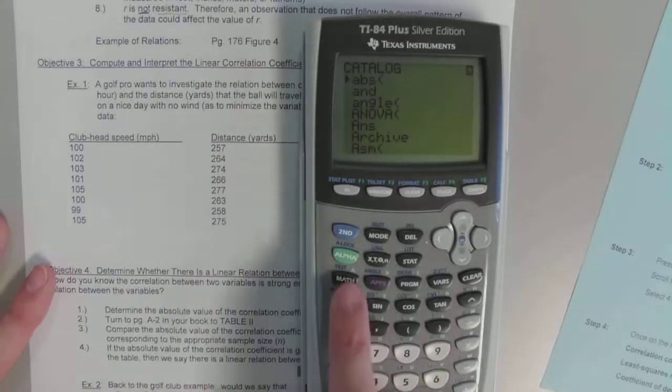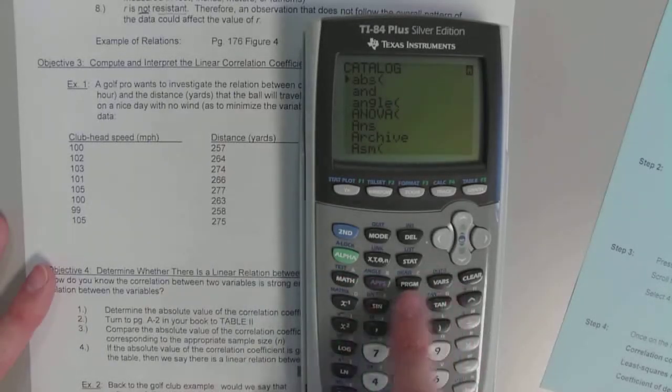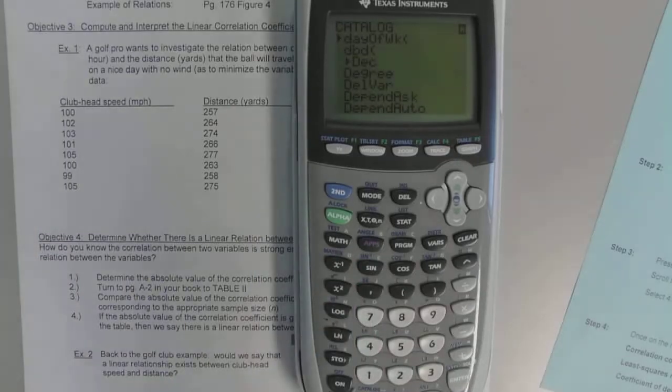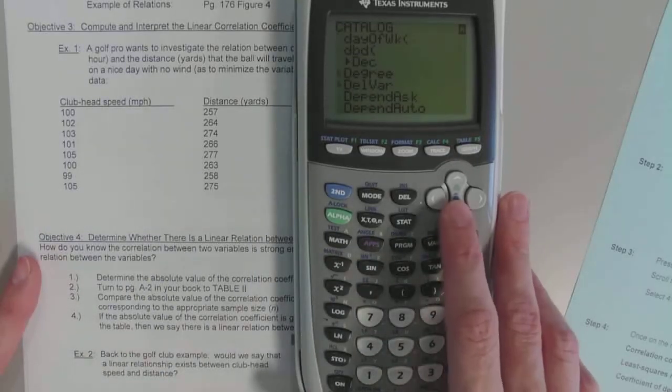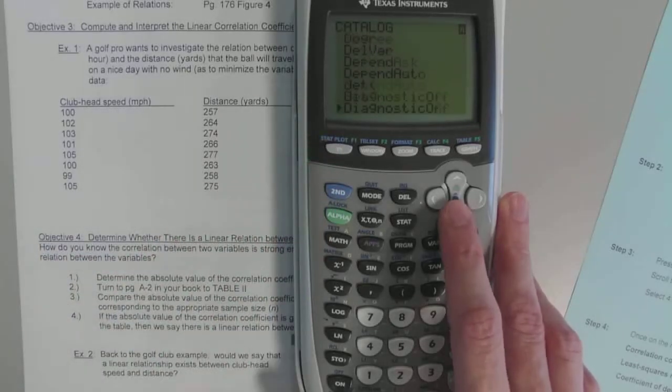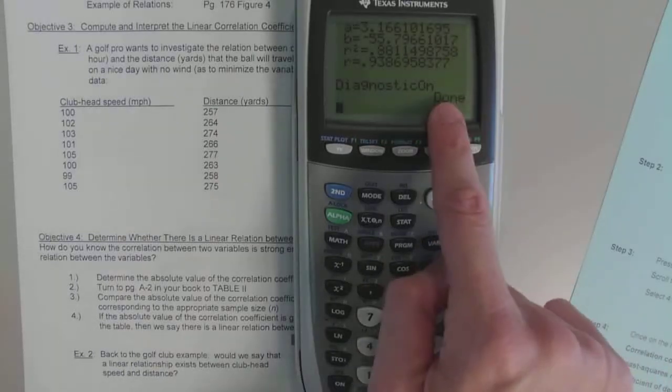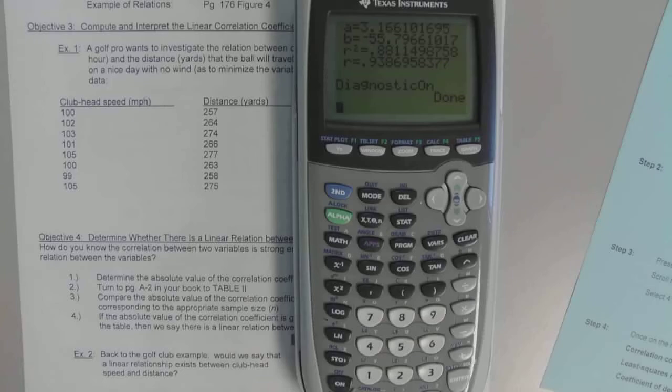We want to get to the diagnostic. So if you see all these letters in green, the D's right above the X minus 1. So it jumps to the D's real quick, and then just scroll down until you find diagnostic. Since it's alphabetical, diagnostic off comes first, but we want diagnostic on. Okay? You hit enter and enter one more time so it says done. Once you have it done, that's the only time you have to do it.